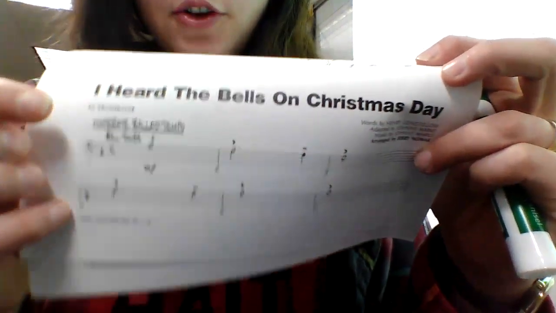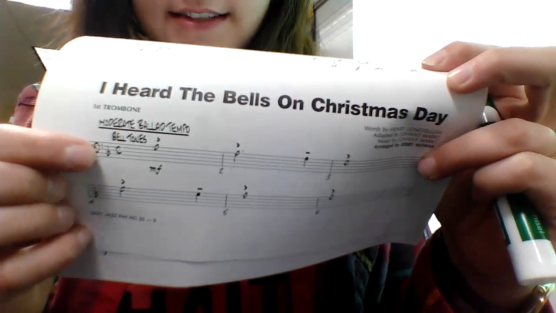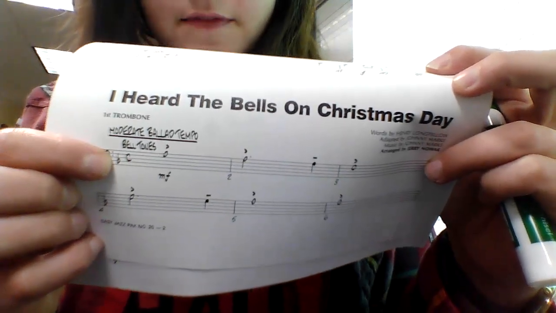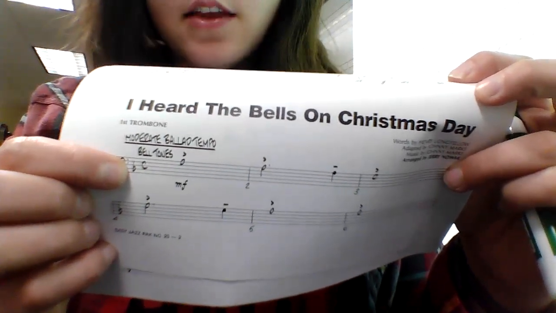Let's take a look over here at this trombone music for the same piece. The trombone music shows a flat symbol on the second line. So every B that the trombones would encounter in this piece would be told to play as B flat because it's in the key signature.